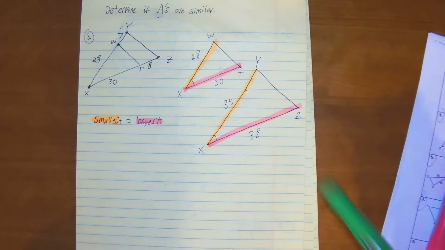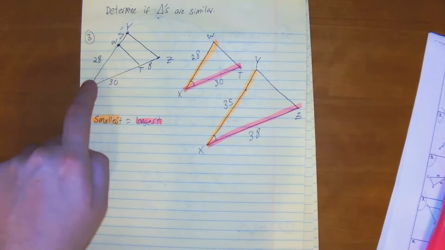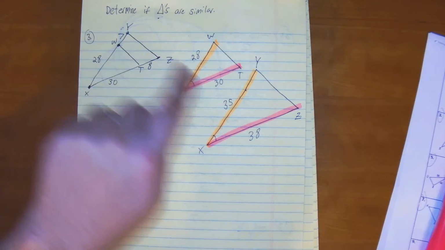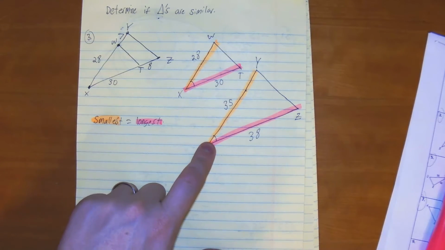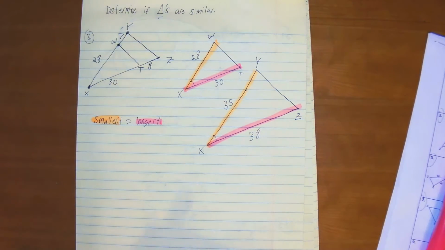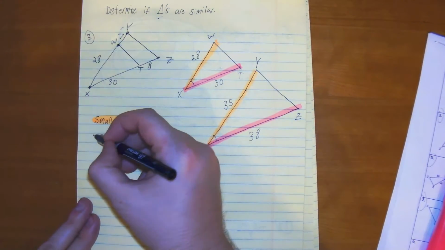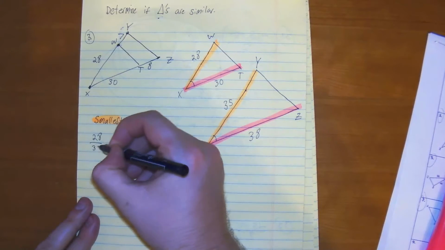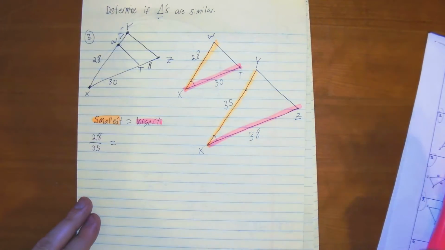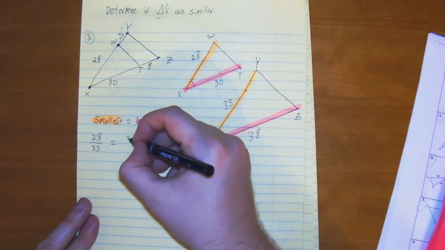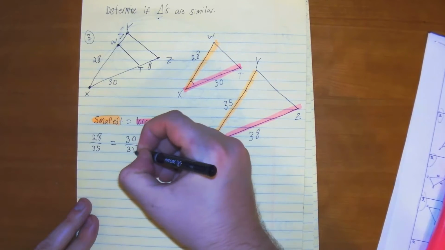Because WTX is this triangle, and YXZ is that triangle. And they both share the angle X. So the first thing we're going to do is compare the smallest. So left to right, we're doing 28 over 35 is equal to 30 over 38.